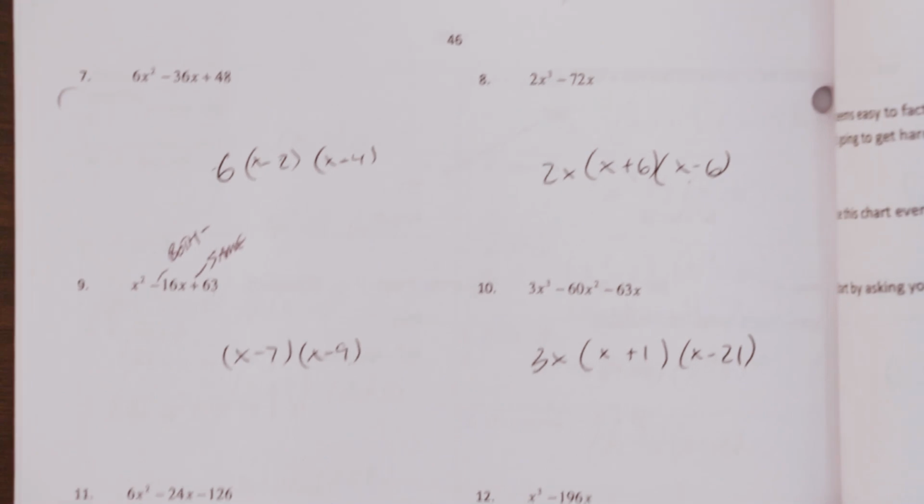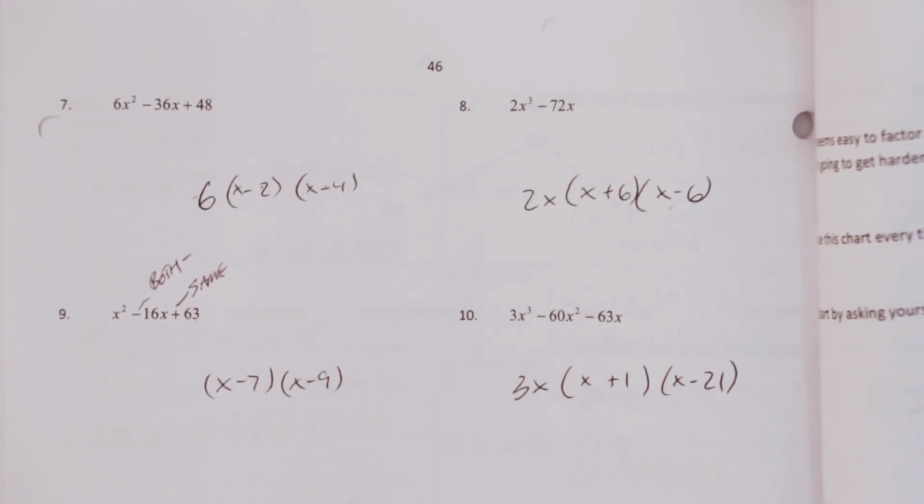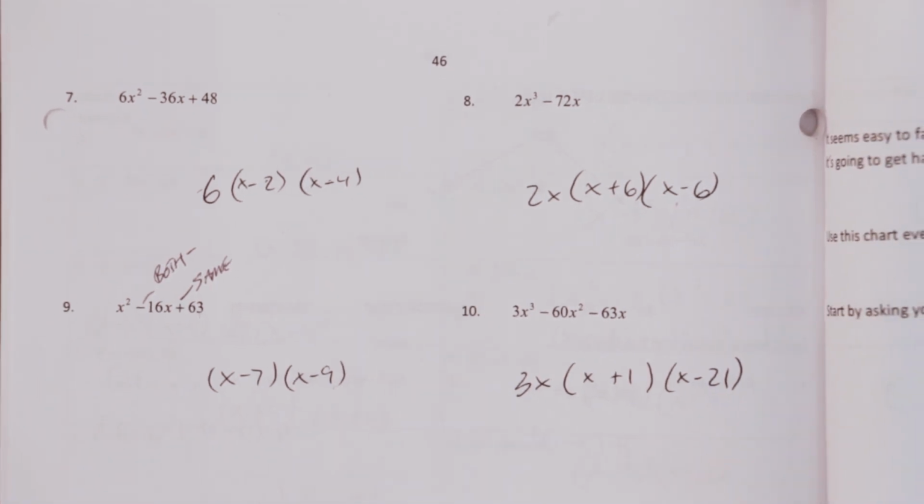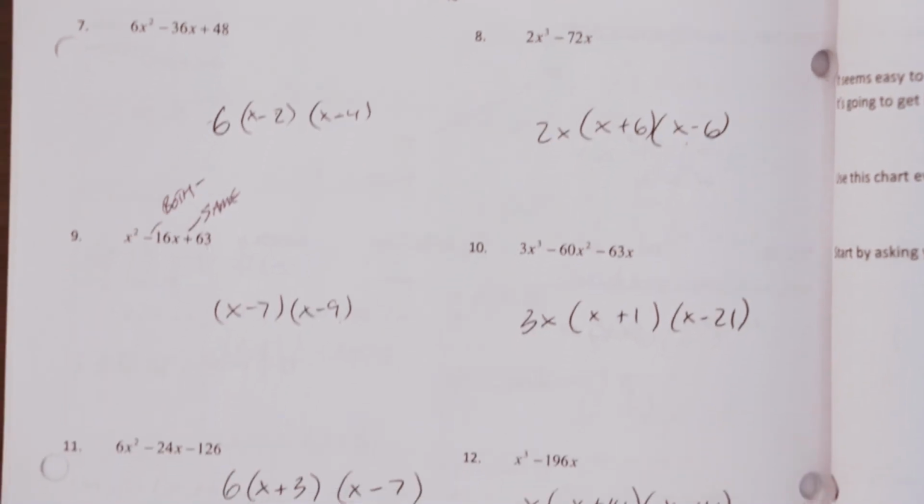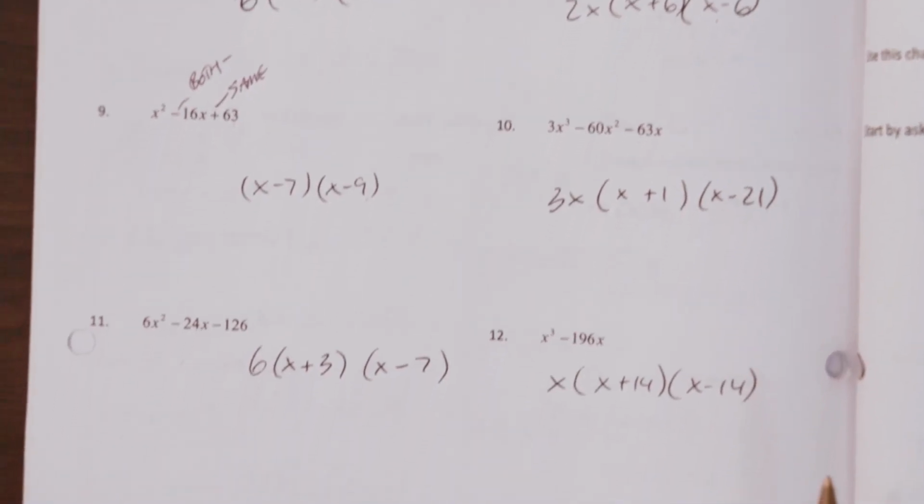Sliding on down. If you note, I also have the answers to the other side. So if you were an overachiever and you did the other side, you can fill that in. If you have any questions on stuff on the video, you can post questions on that. Or if you find another mistake, don't hurt my feelings, but I will take a look at that.